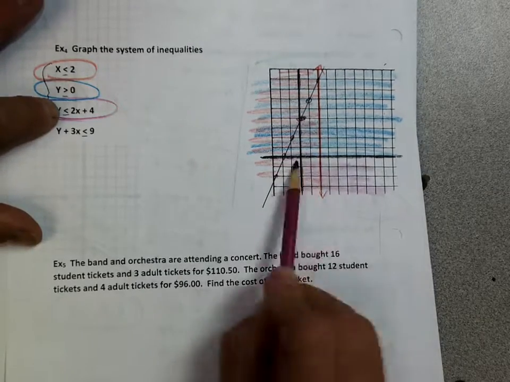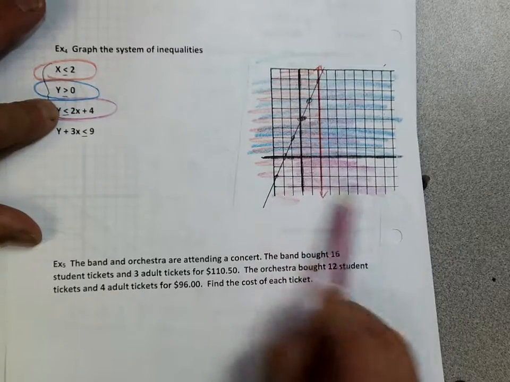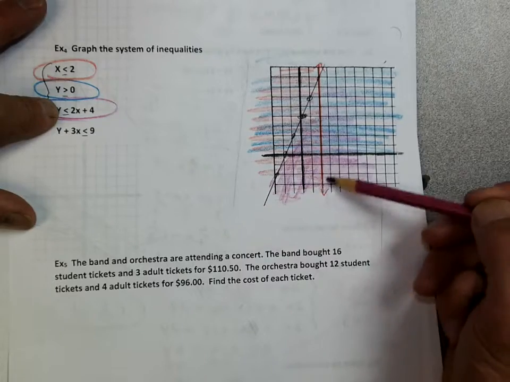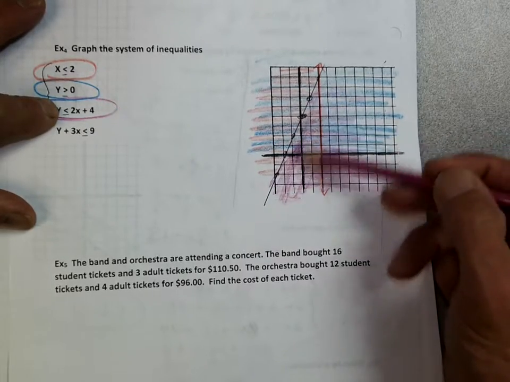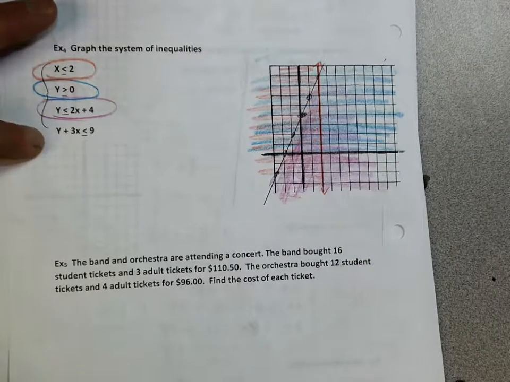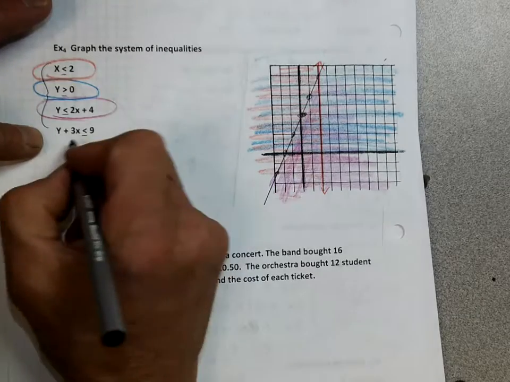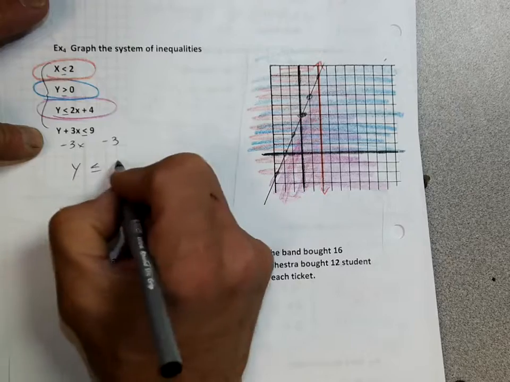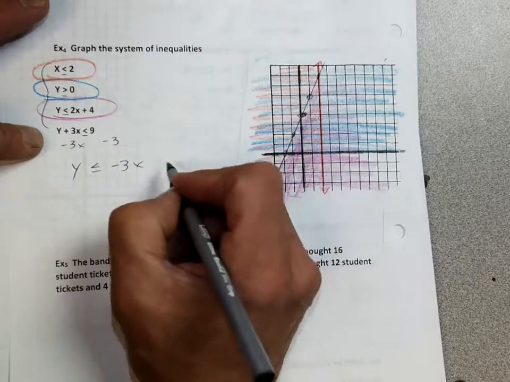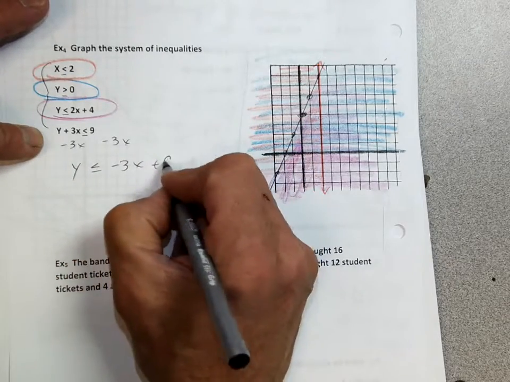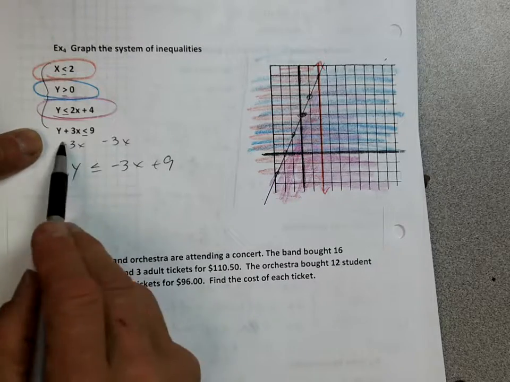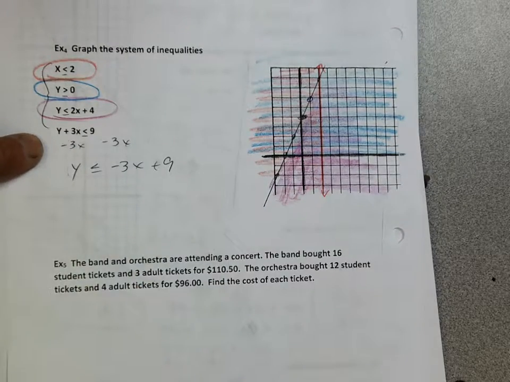Okay. Hey, it looks like I'm in this little area. Okay, this little area here. Right in this area here so far. And then finally, let's go ahead and get y by itself. We'll go minus 3x, minus 3x. We've got y. It's less than or equal to a negative 3x plus 9, right? So I had to solve for y, minus 3x, right?